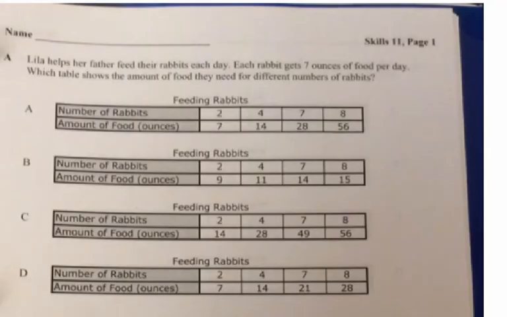This is Skills 11. Lila helps her father feed the rabbits each day. Each rabbit gets 7 ounces of food per day. Which table shows the amount of food they need for a different number of rabbits? So again, the key word here is each. So automatically, I know that I need to do get.